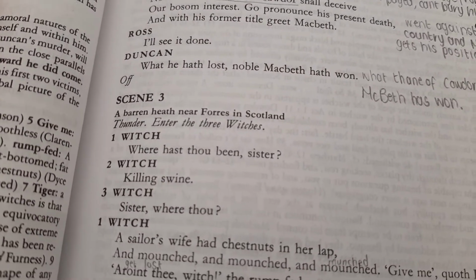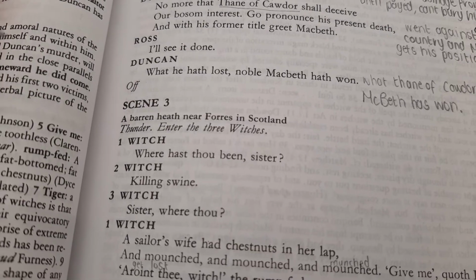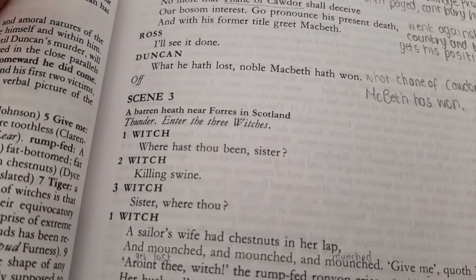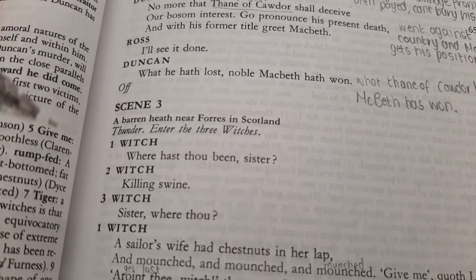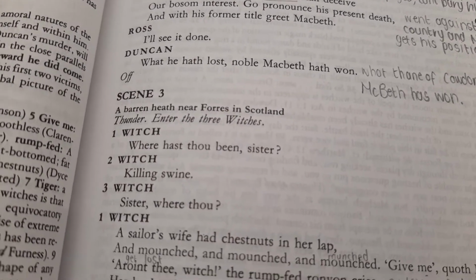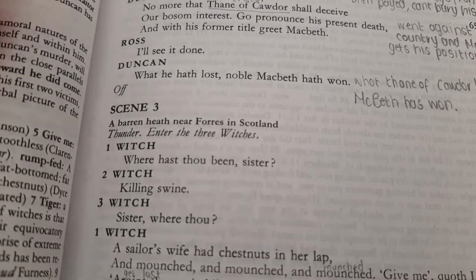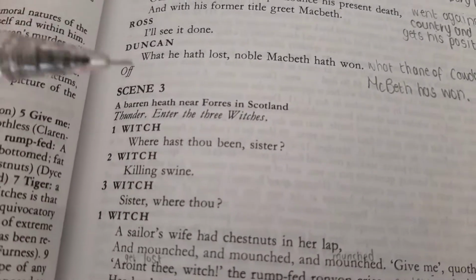So what the Thane of Cawdor has lost, Macbeth has won. Now, before I continue, it's so important to remember that Macbeth is going to become the Thane of Cawdor. Okay, so now Macbeth doesn't know it yet. Keep that in mind. So now we're going to go to scene 3.